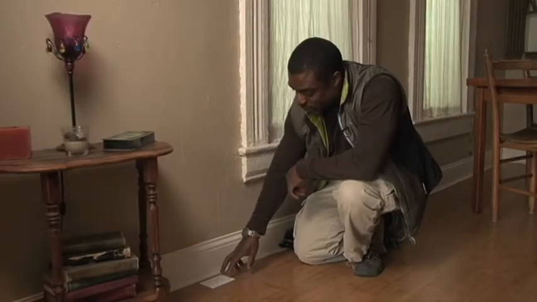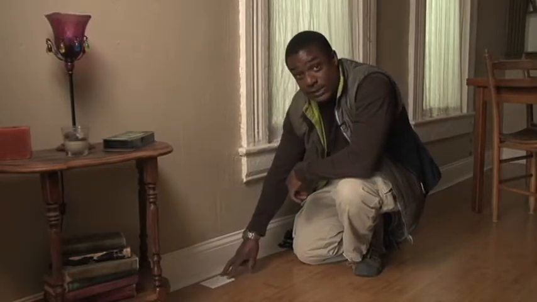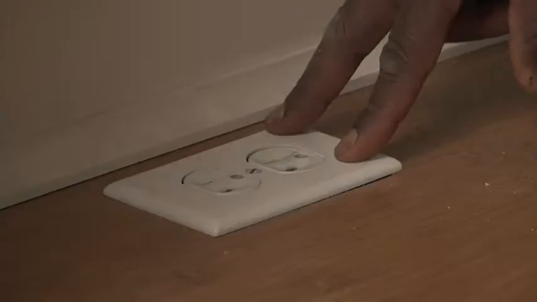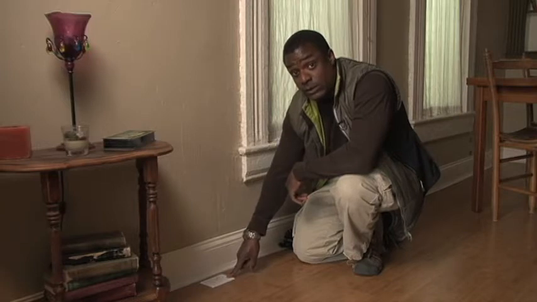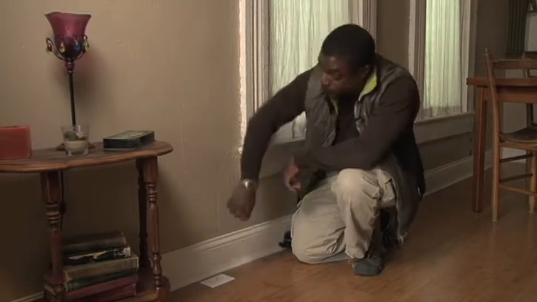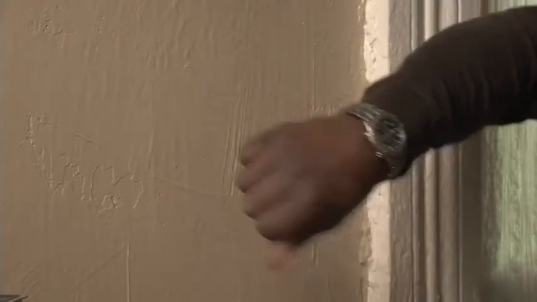The next thing we run into is this outlet that's installed on the floor. Likely this was done because it was installed after the building was built and because there wasn't any room in the wall to run wires. Yep, that's solid masonry. So we want to make sure that we check a couple of these supply registers.